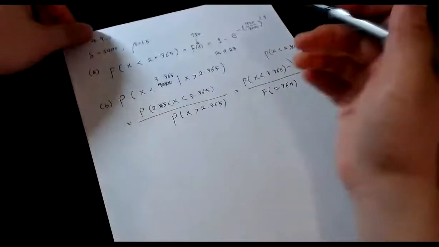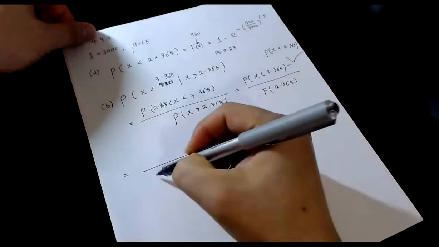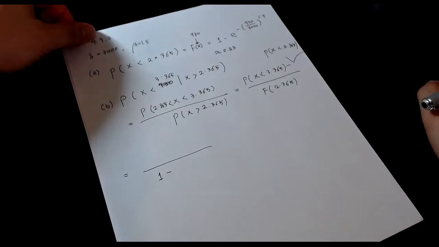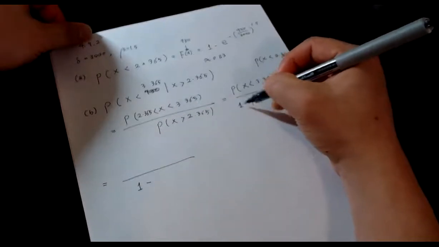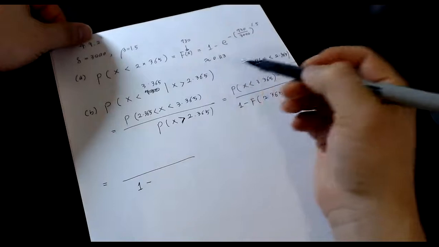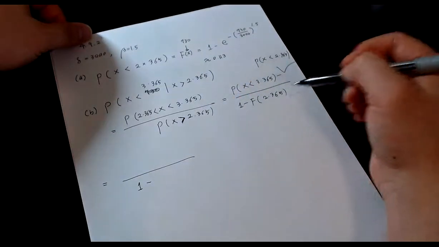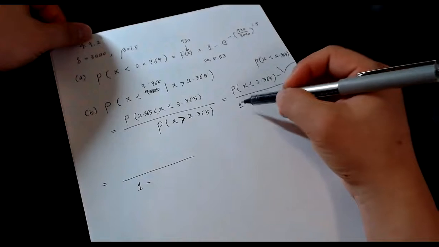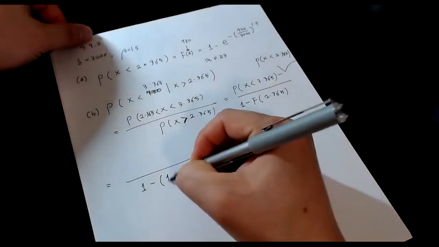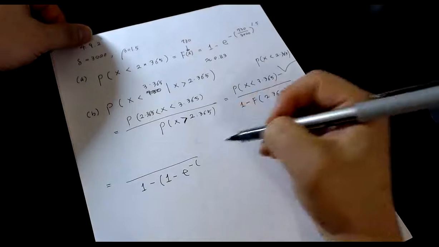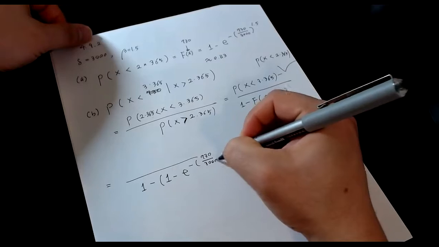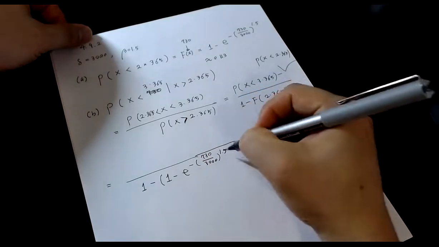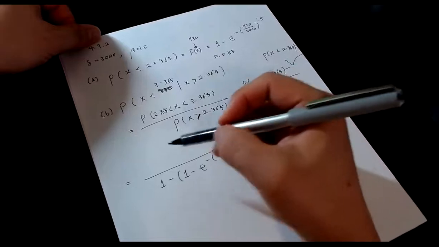Okay, so now the bottom one is what? Oh, by the way, I'm sorry, this is not the CDF because x is greater than, so this is equal to 1 minus the probability that x is less than 2 times 365, which is 1 minus F. So this is equal to 1 minus e to the negative 730 over delta, 3000, to the 1.5.